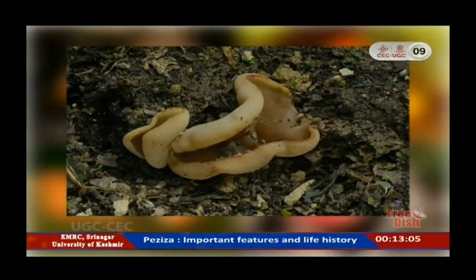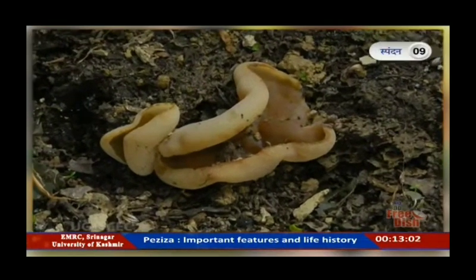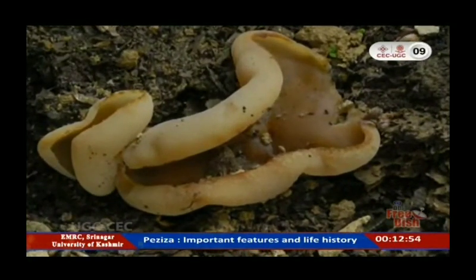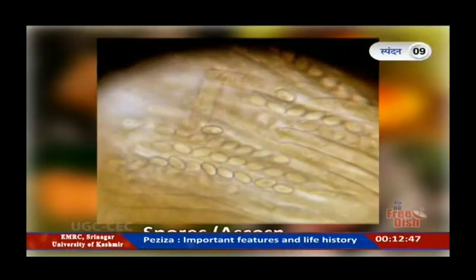Its brown upper surface at maturity is usually somewhat wrinkled near the center, with a whitish and minutely fuzzy undersurface, a round, cup-like shape when young, and a flattened, irregular shape when mature. Elliptical spores that lack oil droplets.